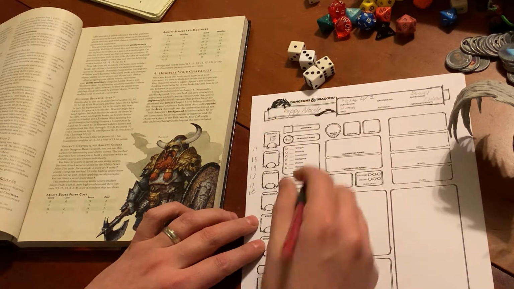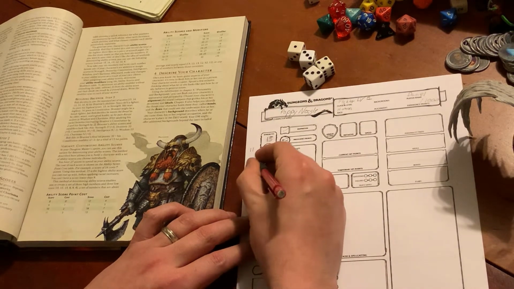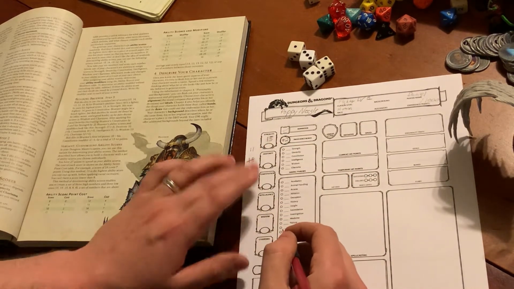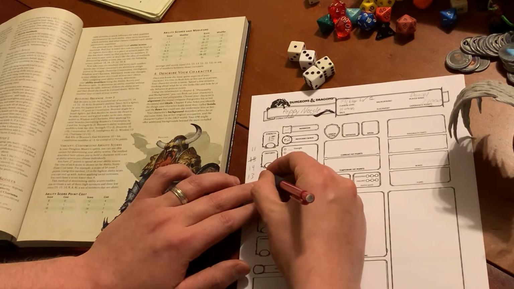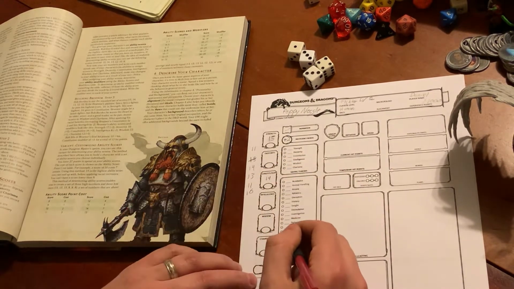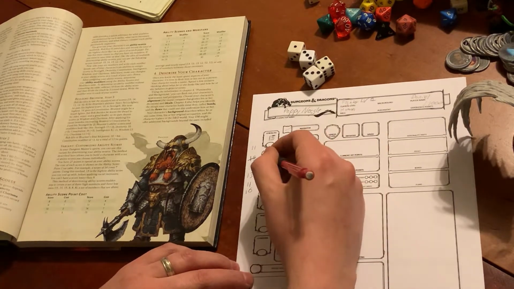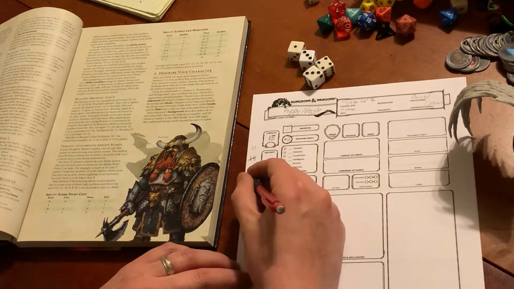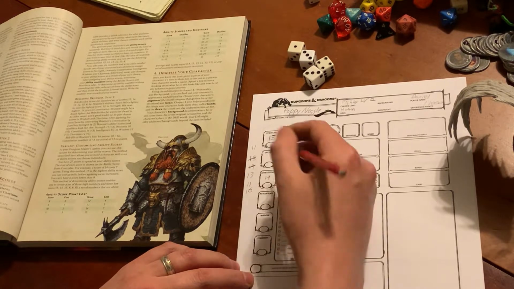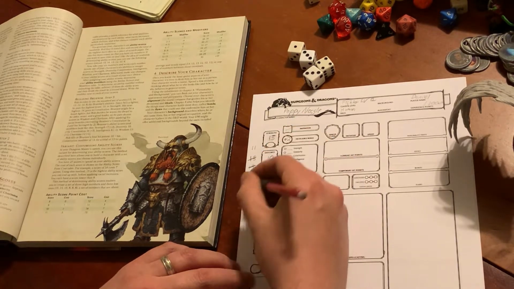So I got a 15 here in my strength, and I'll mark that number off. And my constitution, I want to be a tough boy, because I need all the hit points. I'm going to be in the front lines. So I'll put a 14 in my con. And then let's say I don't really care too much about dexterity because I've already got a lot of strength, and that's what I'm going to use to wield my weapons. So I'm going to put a 10 in my dexterity.